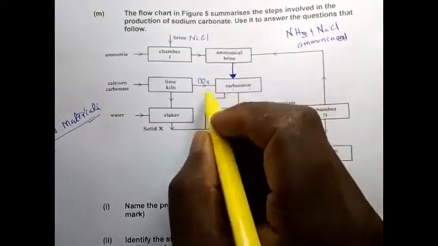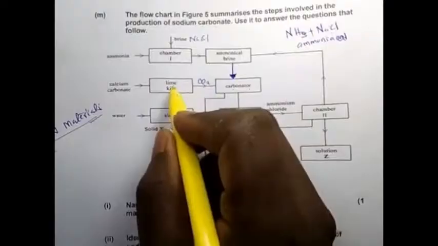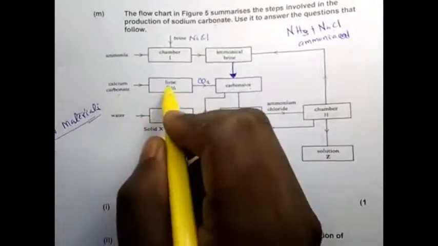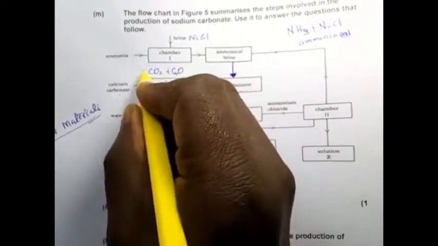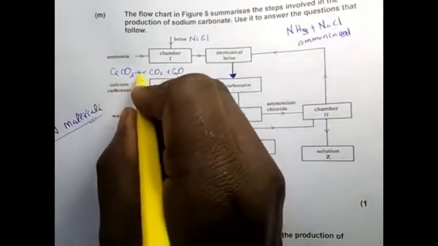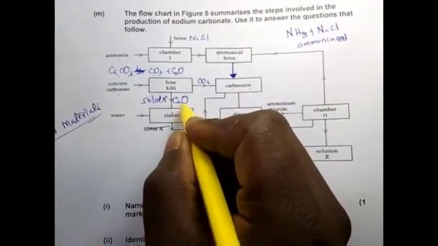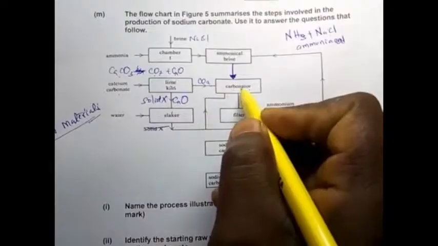Carbon dioxide is also getting in. Where is the carbon dioxide coming from? From the kiln. What is happening in the kiln? Here, limestone, calcium carbonate, is being heated to give calcium oxide and carbon dioxide, and the carbon dioxide goes into the carbonator.